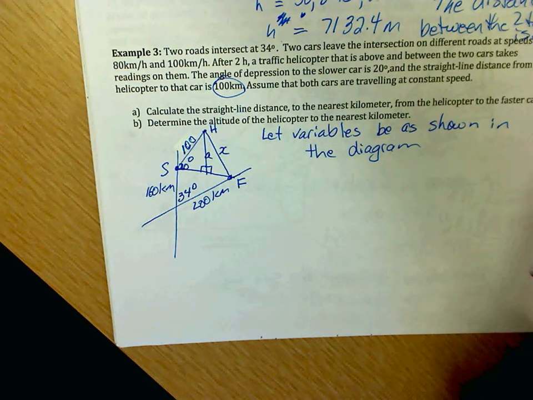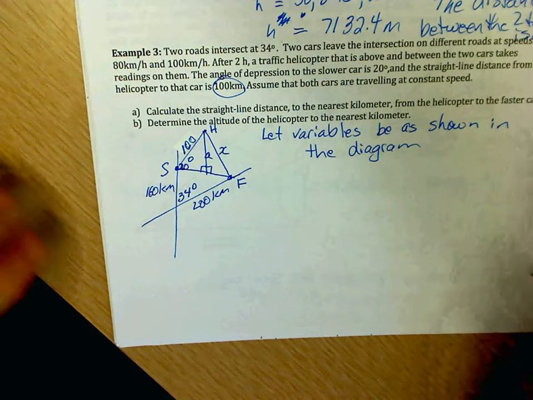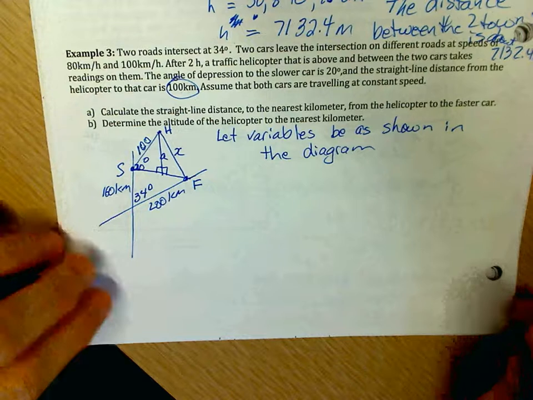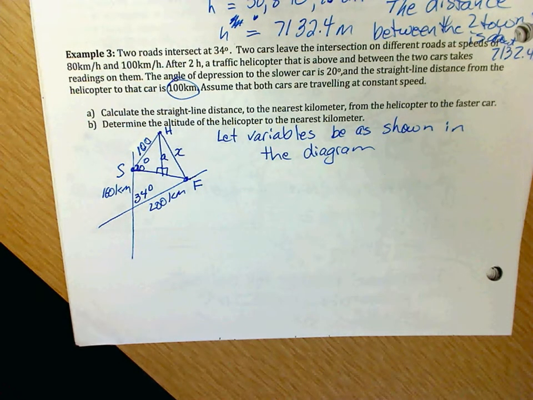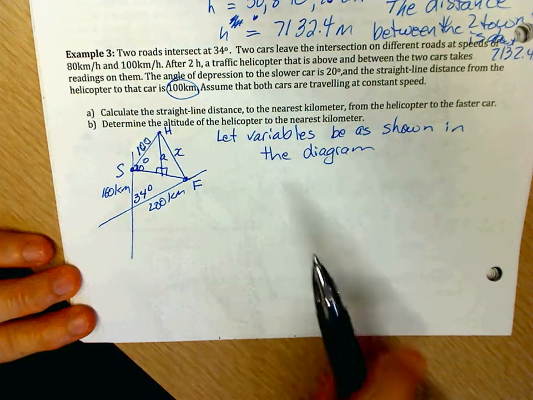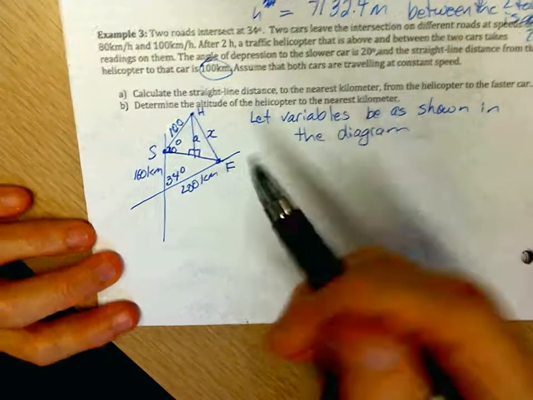Good. Can you guys do it? Just so you know, the answer to A is 34.2 km.